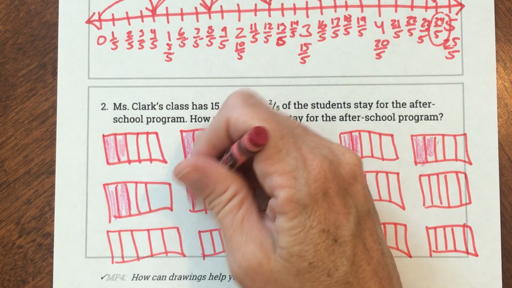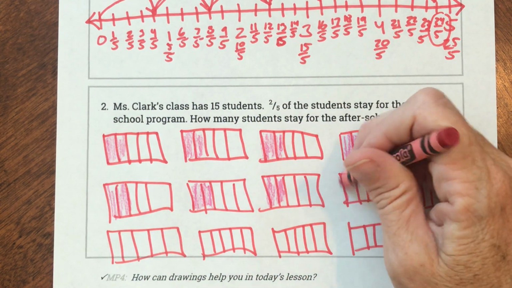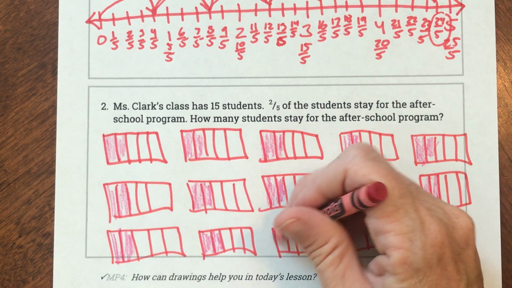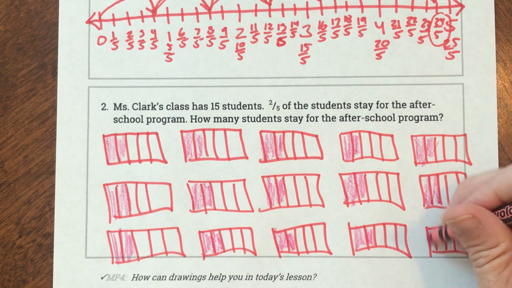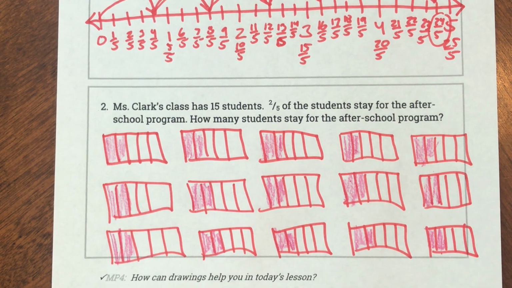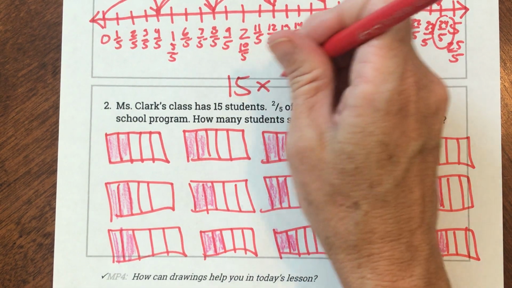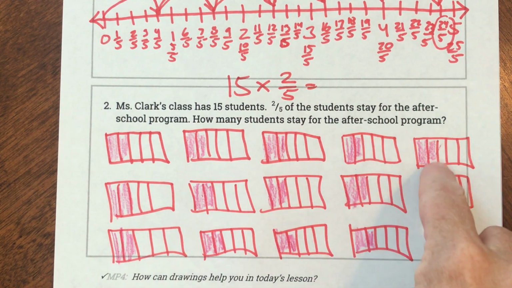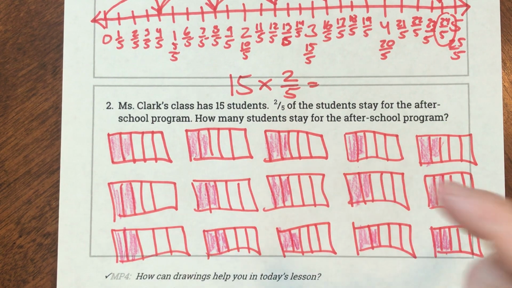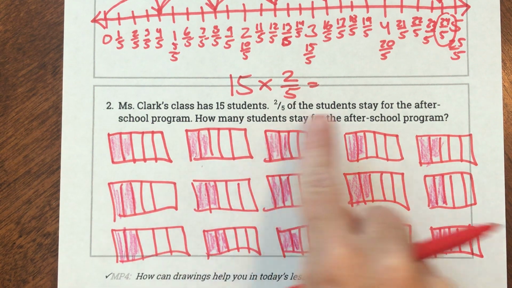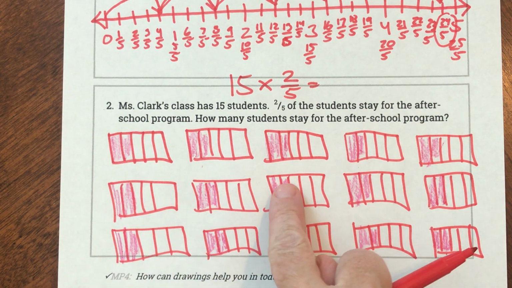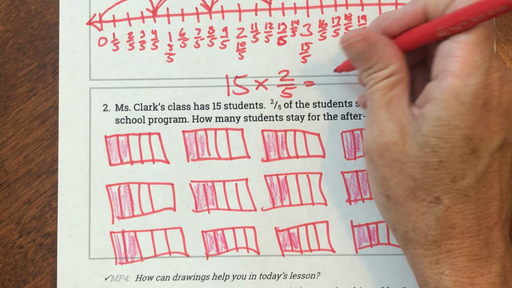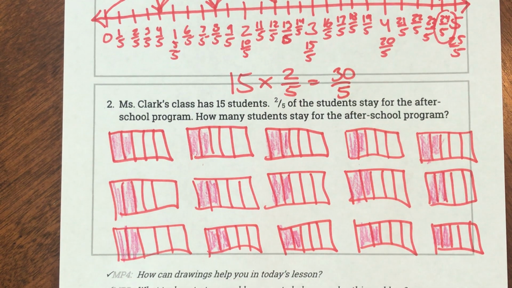So let's color 2/5 for each one. I don't think the number line would have been easier for this one either, because I would have had to do so many. Okay, so what do I have? What's my answer? So 15 times 2/5 equals, well, if I have 2 plus 2 plus 2 plus 2 plus 2 plus 2, I can add them. So 2, 4, 6, 8, 10, 12, 14, 16, 18, 20, 22, 24, 26, 28, 30. So I have 30 fifths.